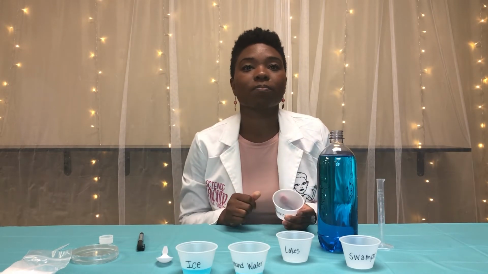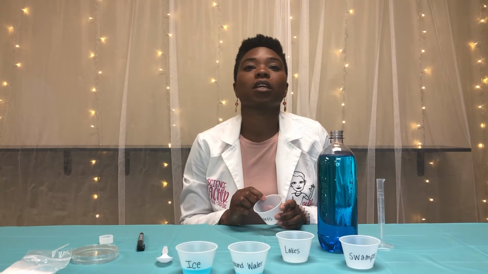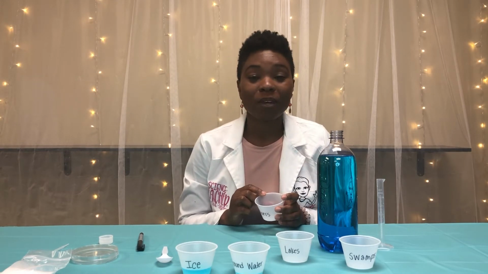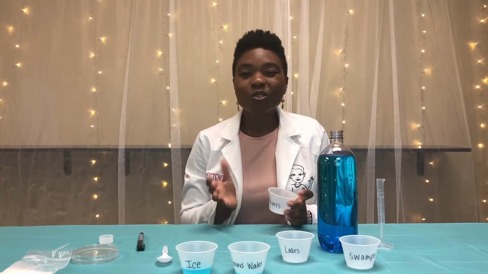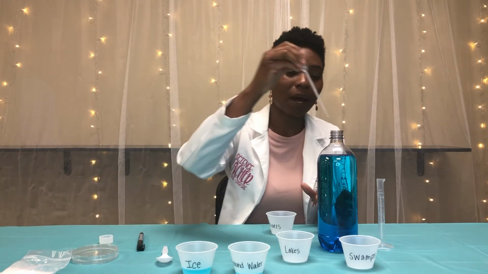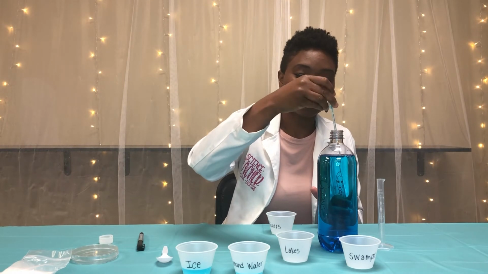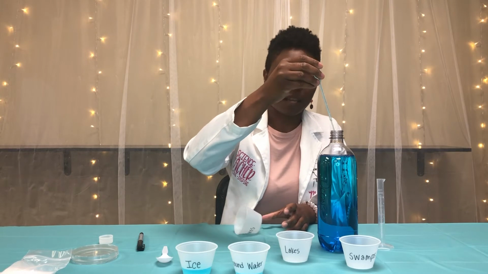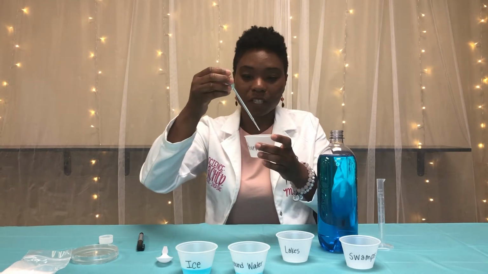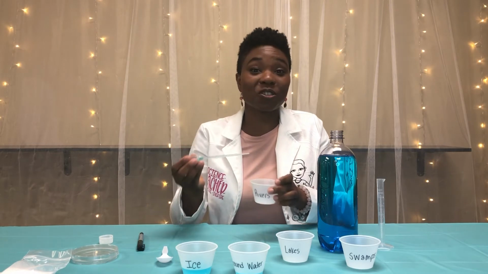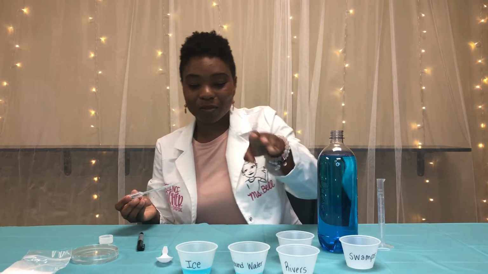Next, rivers. Rivers will represent 0.002 of a milliliter in our model, so roughly 1 drop of water. So I'm going to take my pipette and I'm going to place 1 drop. Oh, I did 2, but 1 drop of water will represent rivers.